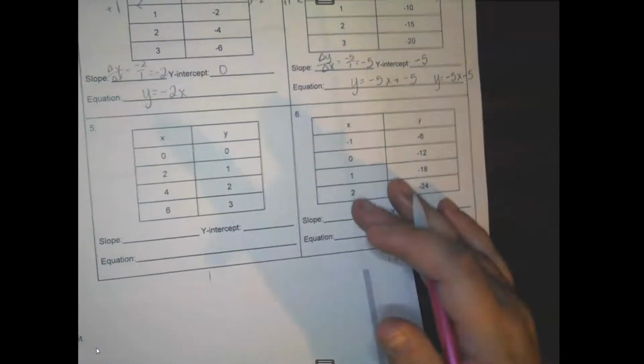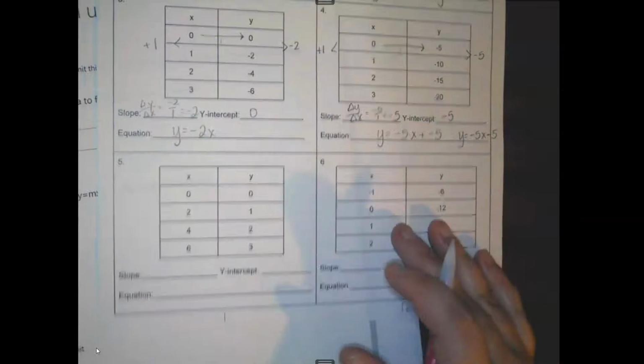All right, let's look at number 5. I actually want you to try number 5 by yourself. I'm going to freeze it on this, and I'm going to let you see if you can find the slope, the y-intercept, and the equation.